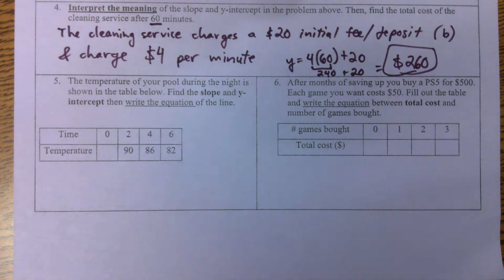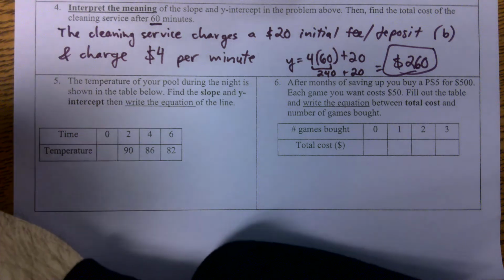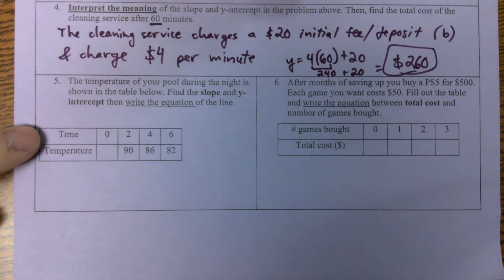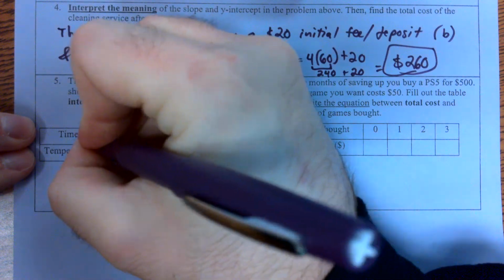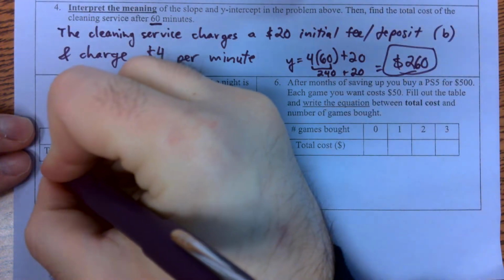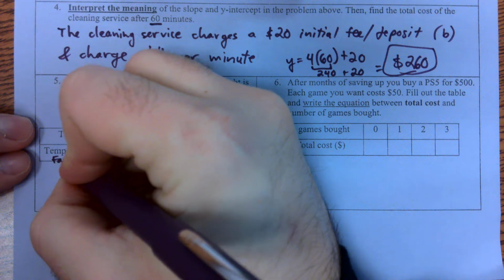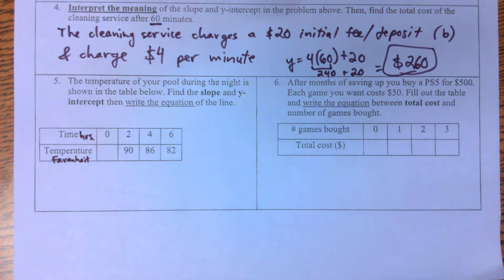Hooray. So, number 5, the temperature of your pool during the night is shown in the table below. Find the slope and the y-intercept. So, we've got time here, and I forgot to write in hours, and then temperatures in Fahrenheit. I forgot the units, but that's okay.